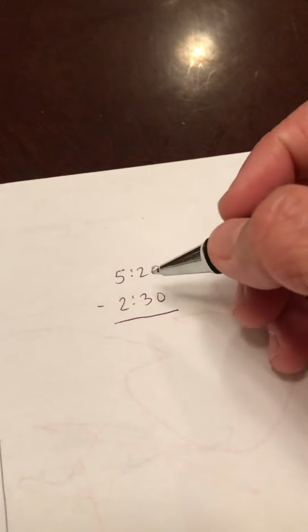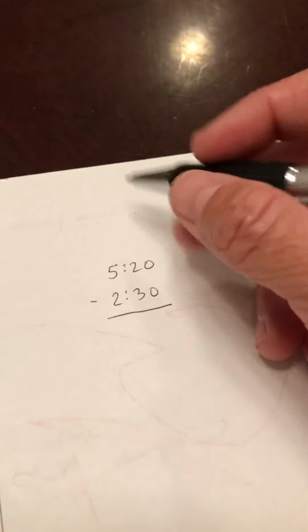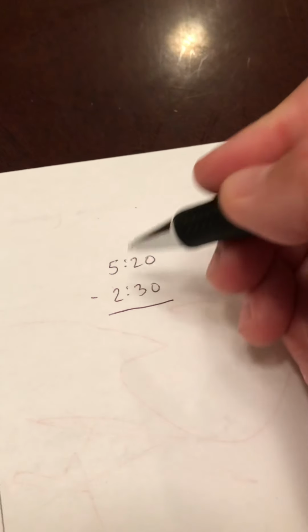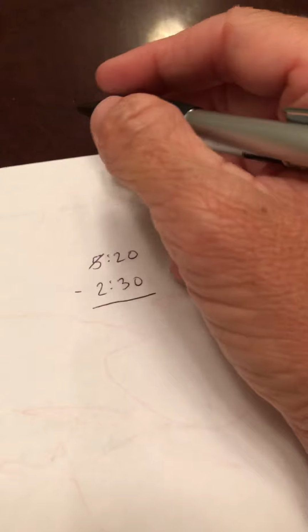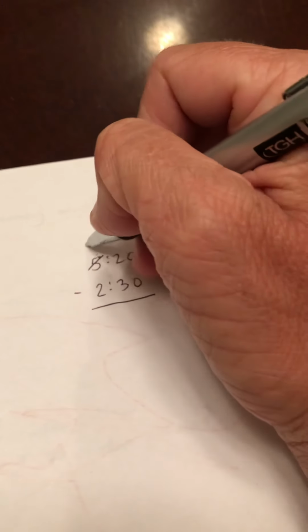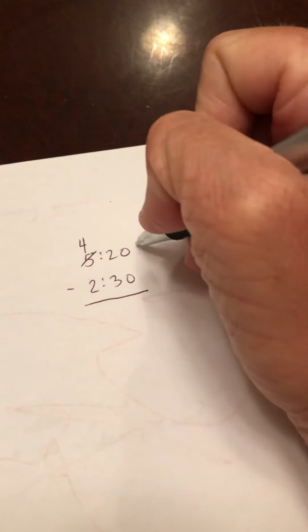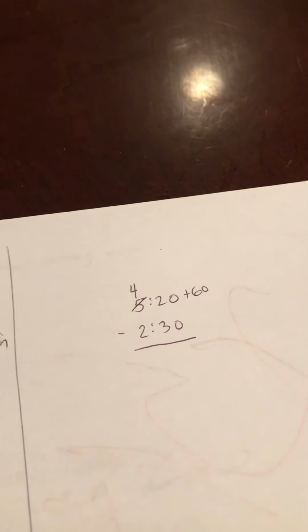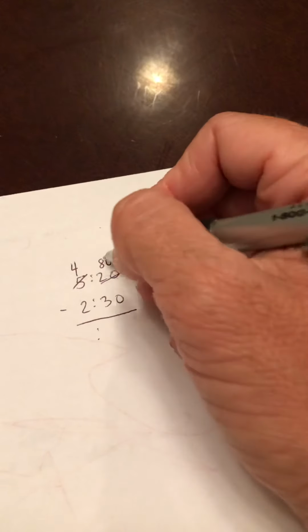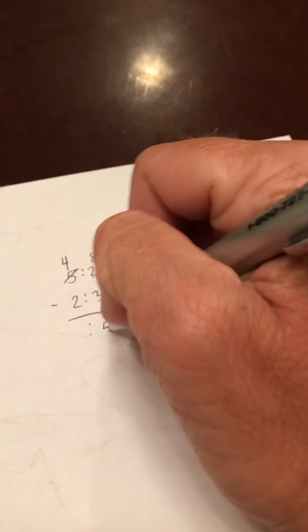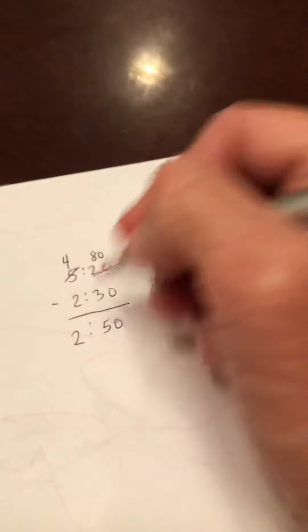This involves regrouping. So do not use this strategy unless you're prepared to properly regroup. The problem is students recognize this as a quicker, easier strategy, and they want to do it without being aware of the difference in regrouping. So we're going to take 1, give an hour. Take 1, give 60. So I'm going to take this and I'm going to add 60 minutes to what I have here. 20 plus 60 is 80 minutes, and now I can subtract. 80 minus 30 is 50, and 4 minus 2 is 2.